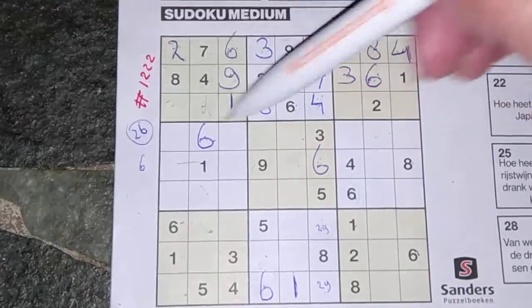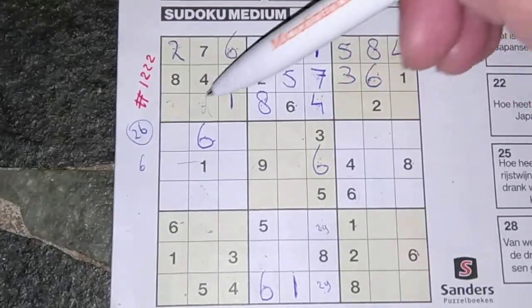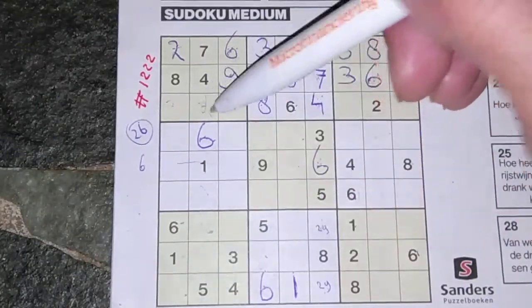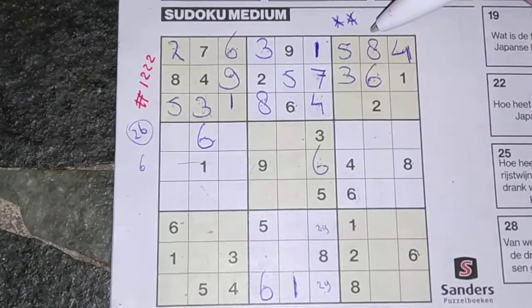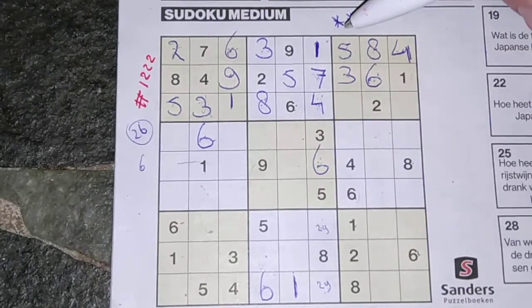2 numbers left in this big square for the numbers 5 and 3. We have a 5 here, no 5 there. 5 should be here, and the 3 goes there. And then 8.